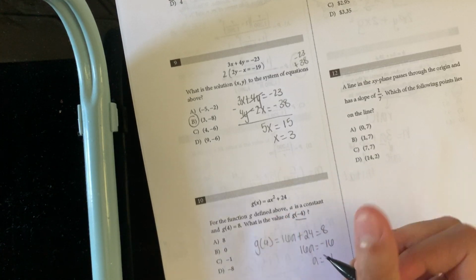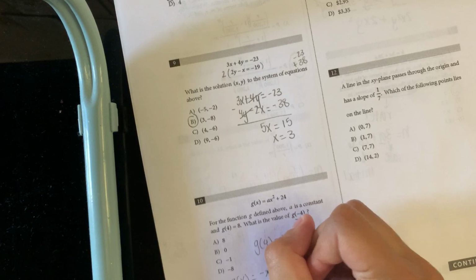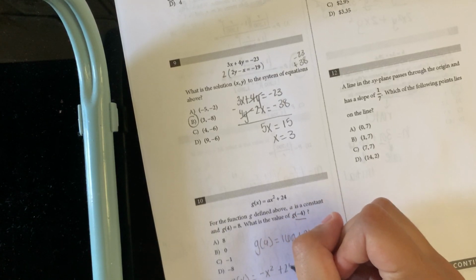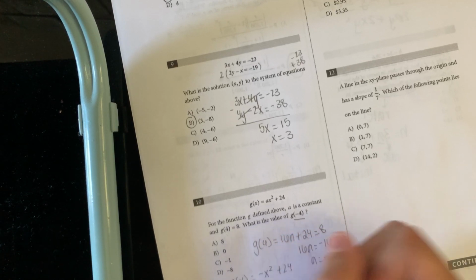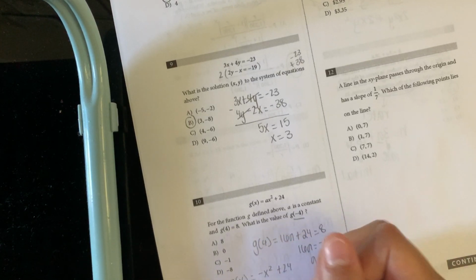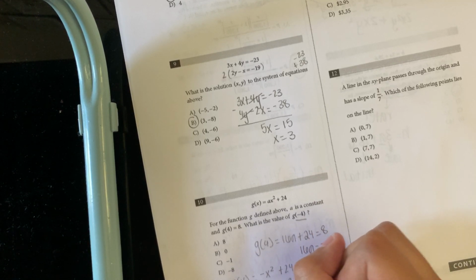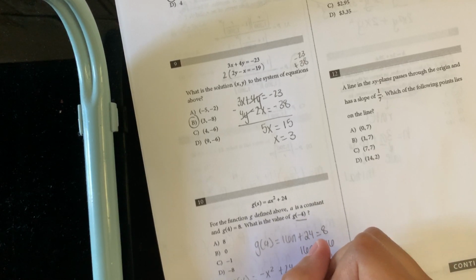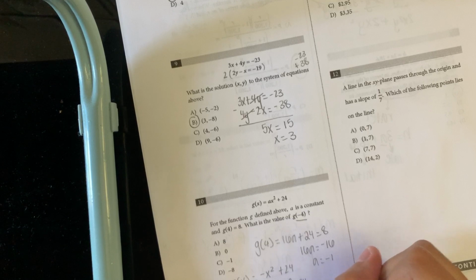So essentially we have g of x is equal to negative x squared plus 24. So g of negative 4 is equal to negative 4 squared plus 24. So negative 4 squared is 16, but we're going to negate it, plus 24. So this is going to be equal to 8. Bam.